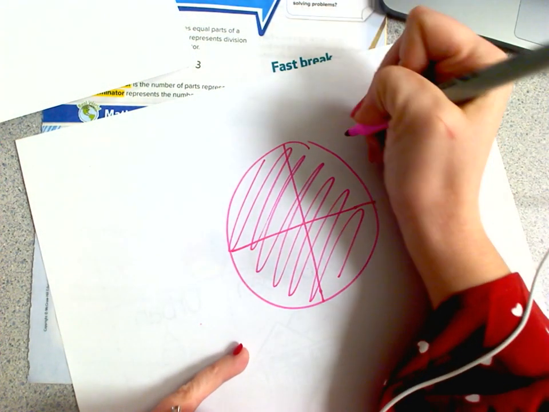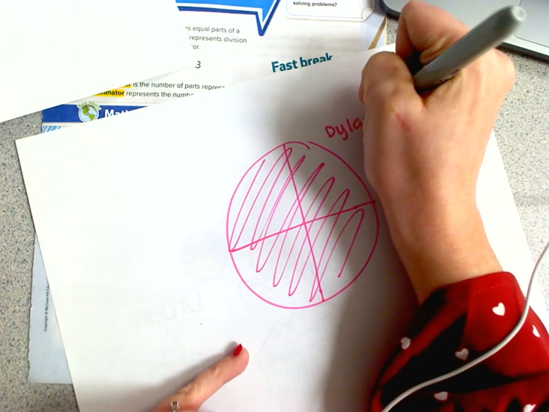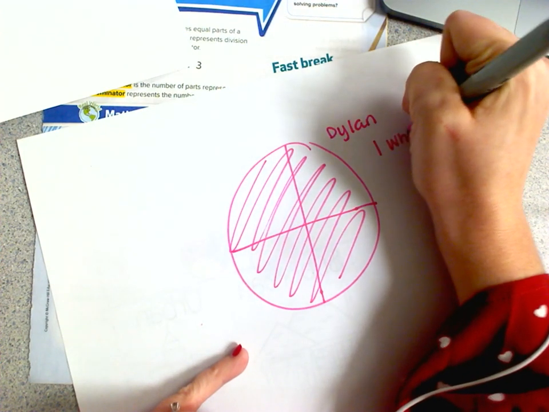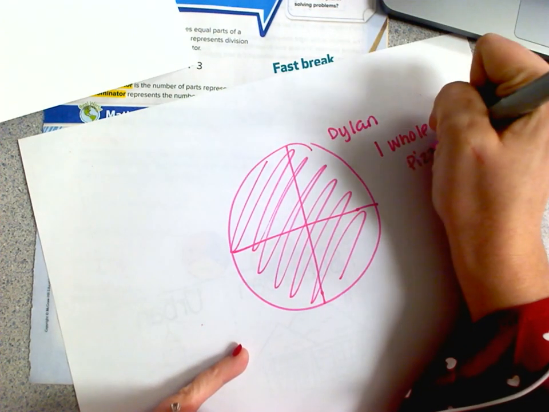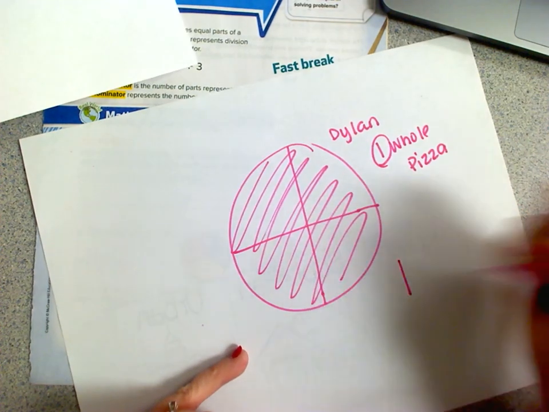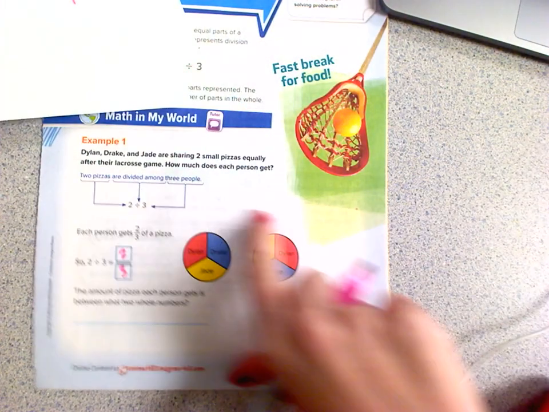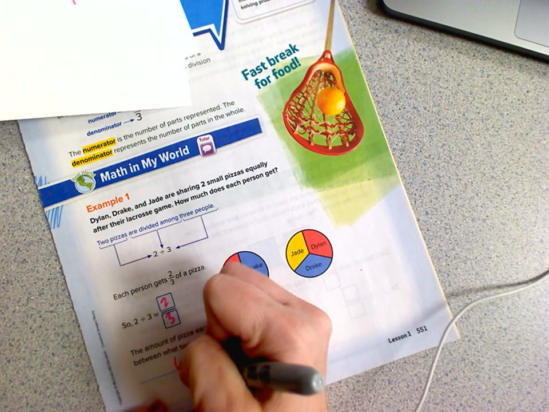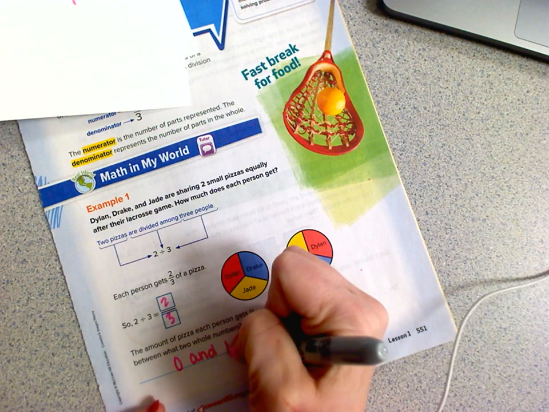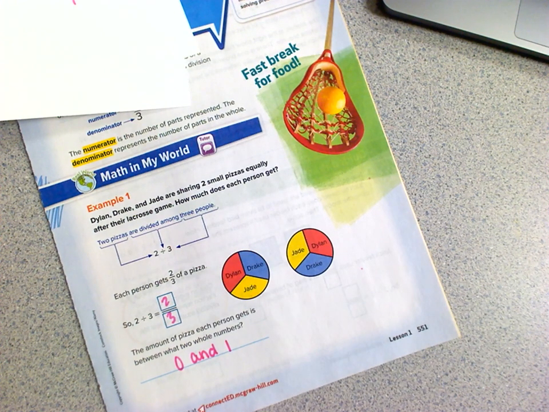So Dylan is eating 1 whole pizza, so there is no fraction with that. But he's not eating 1 pizza. He's eating less than a whole. So that means he's eating between 0 and 1 portions of the pizza. Okay.